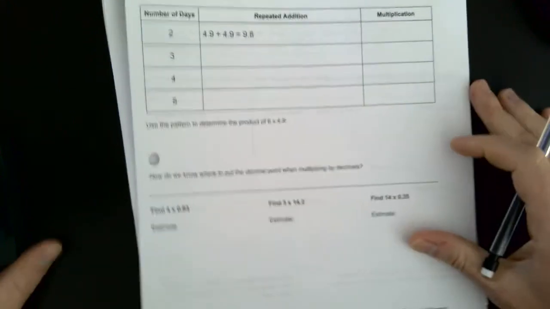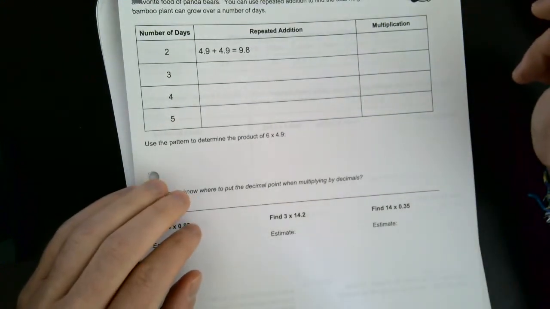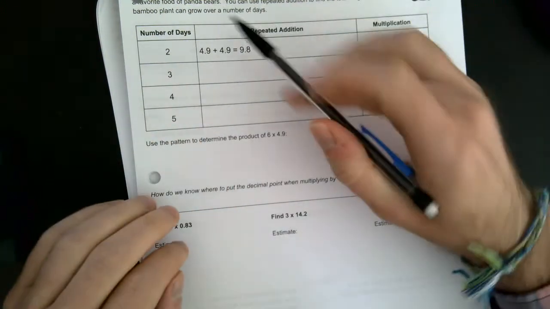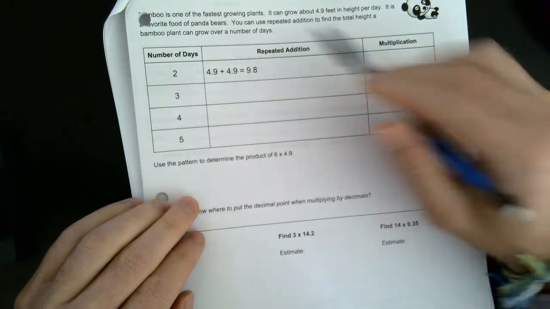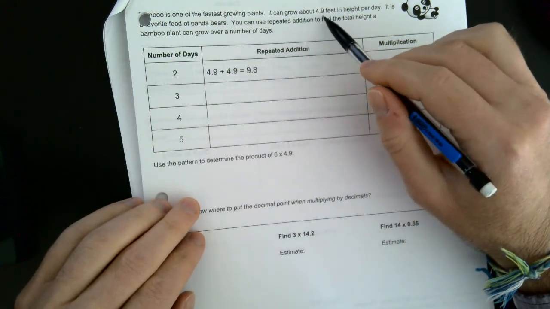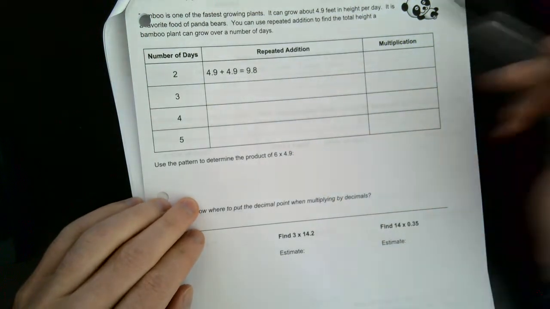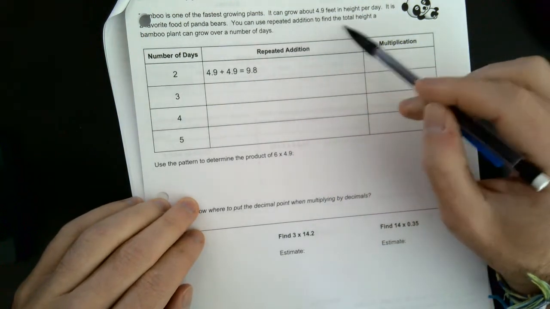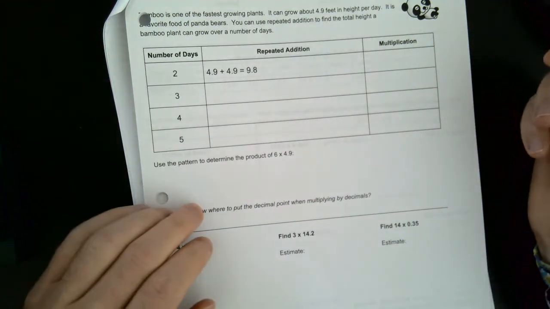Okay, so today we're going to focus on multiplying decimals by whole numbers. We're going to start with a really quick intro activity up here. It says bamboo is one of the fastest growing plants. It can grow about 4 9/10 feet in height per day. It is a favorite food of panda bears. You can use repeated addition to find the total height a bamboo plant can grow over a number of days.